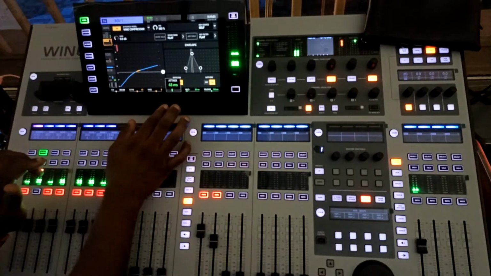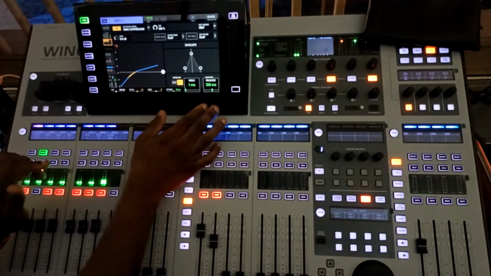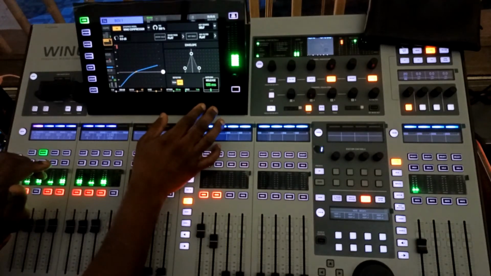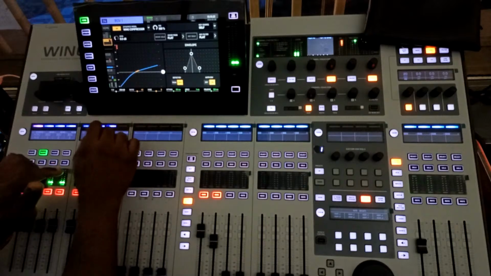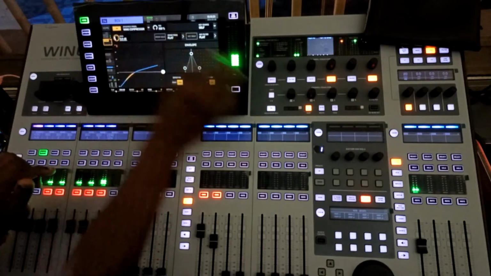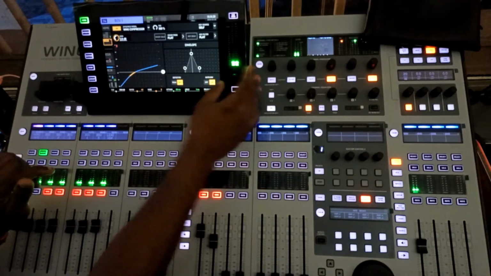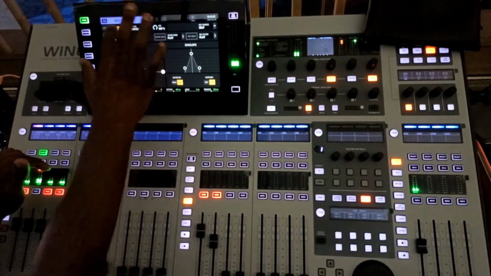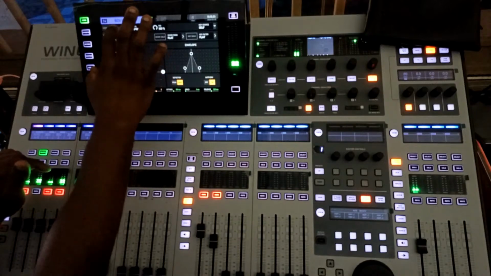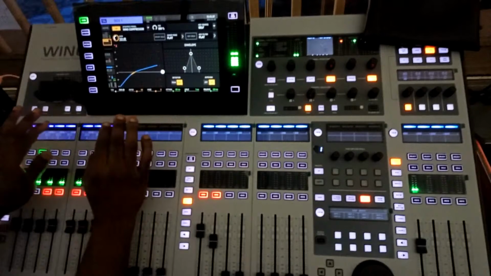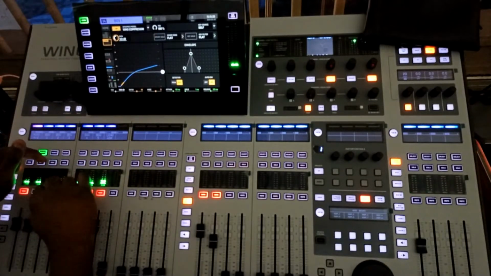Have the attack at about 60, and then no hold. Then increase my release, which will be about 120. And then have a makeup gain of 3 dB. Wonderful and glorious Jesus. Now I like the control. The next thing, I mute it and go to the next one.